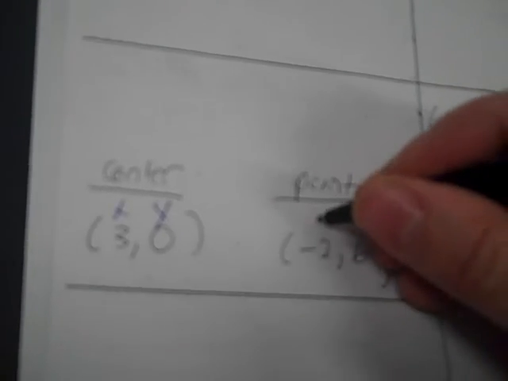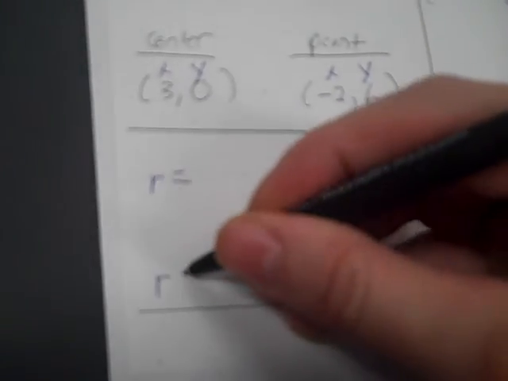Okay, and then the same thing's going to happen here. Equals r squared. Remember, x and y go here, and then I put my center point 3 and 0, so that's going to be just y to the second after I find my r, and then that's a point outside the circle, so I use my distance formula because that finds my radius.